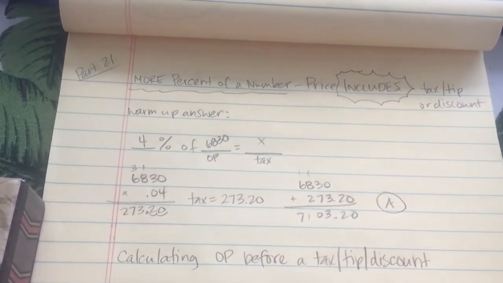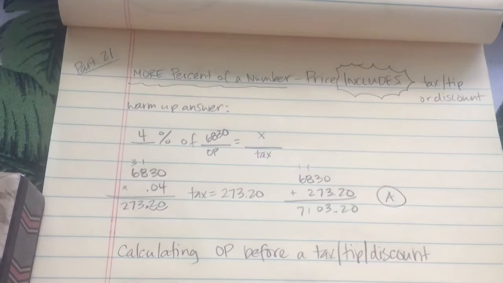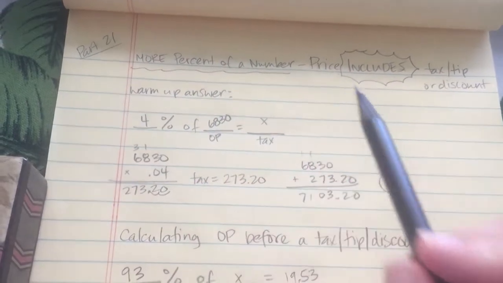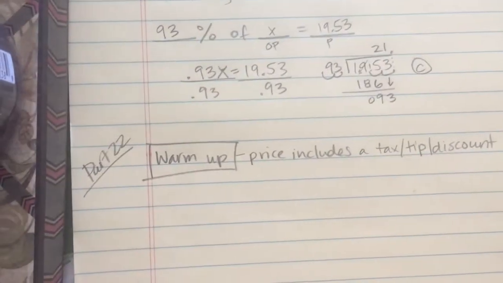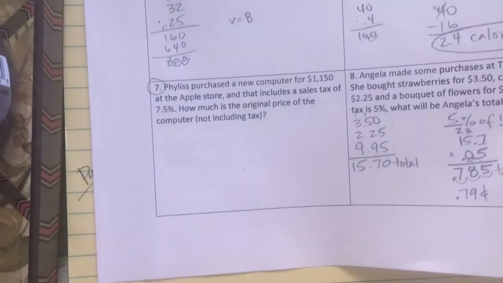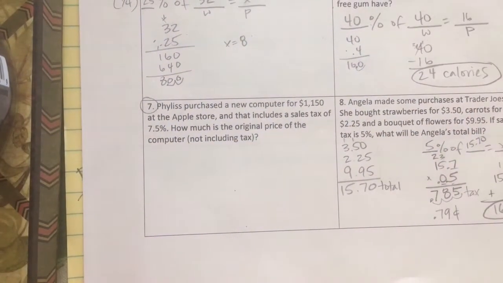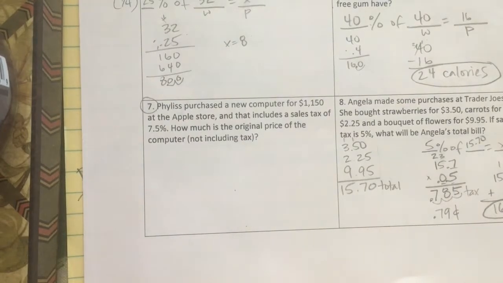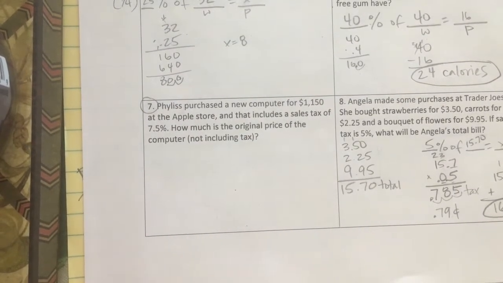Today we're going to talk about percent of change, but before we talk about percent of change, I have a problem that I would like you to work out that is a review of this one. So we're going to do a basic warm-up. This is actually the problem that we were supposed to do earlier and I skipped it because we needed to talk about how to do it first. So I'm going to post this picture on your screen. Go ahead and pause your video and solve, and when you come back we'll go over the answer.